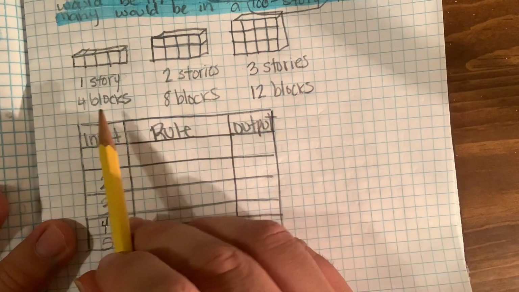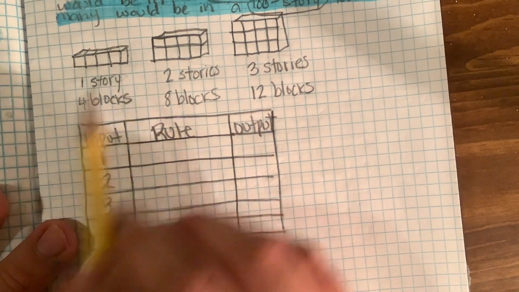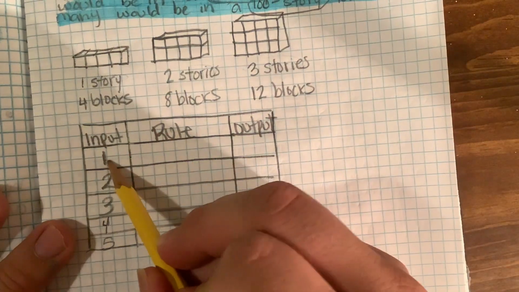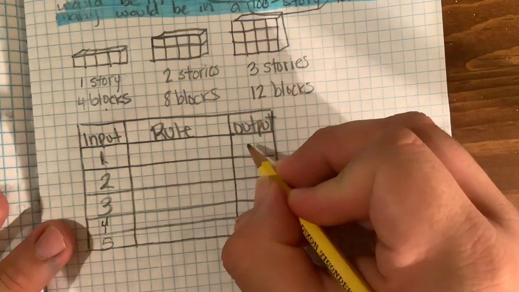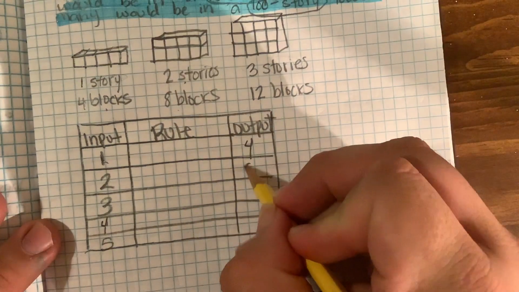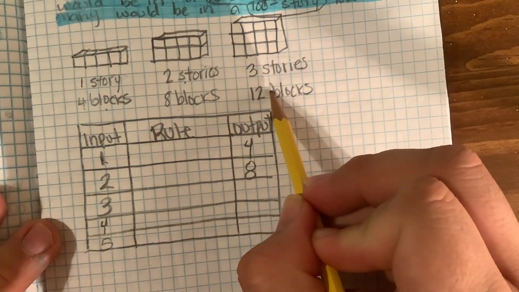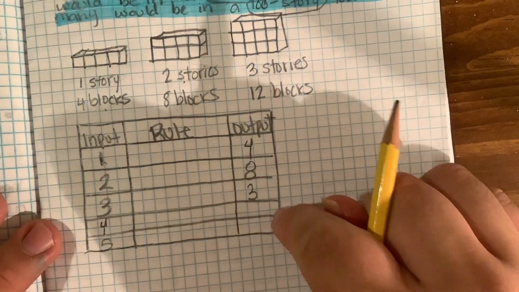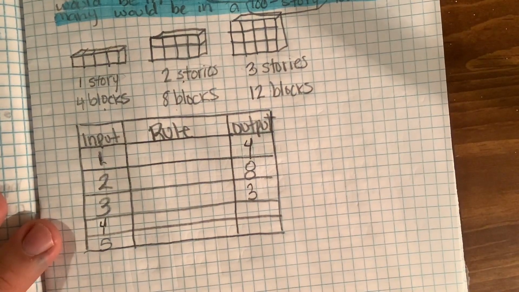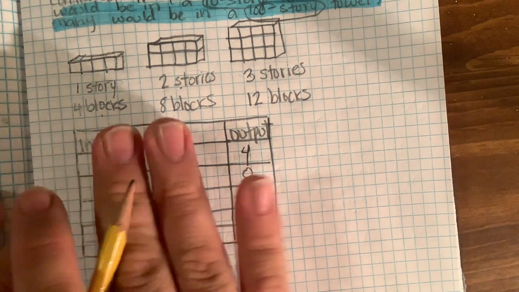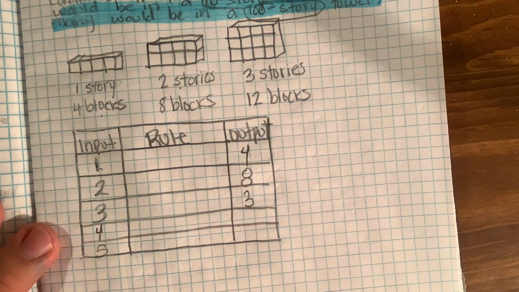Now our outputs, make sure you put the correct output to the correct input. Remember, output is something that we take out of it. So for 1 story, she used 4 blocks. For 2 stories, she used 8 blocks. And for 3 stories, she used 12 blocks. Okay? And we have our 2 missing ones. So first, before we run over the rule, let's go ahead and see if we could draw the following 2.